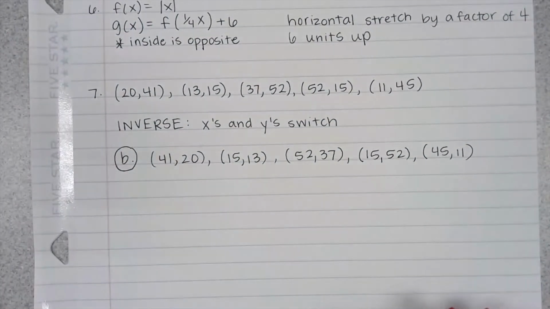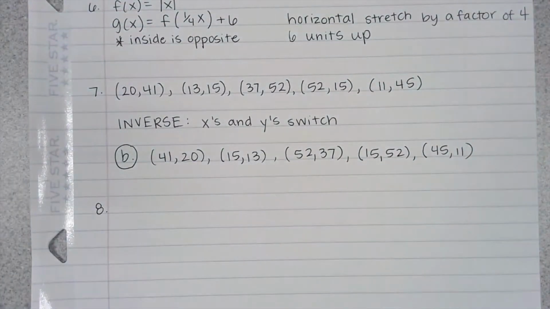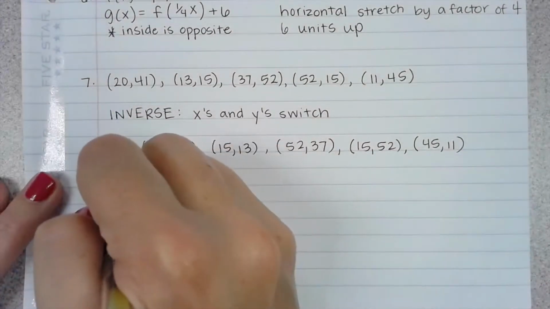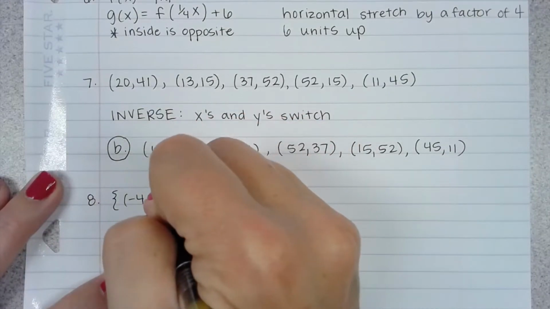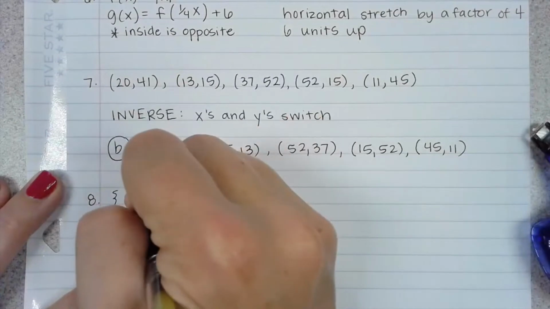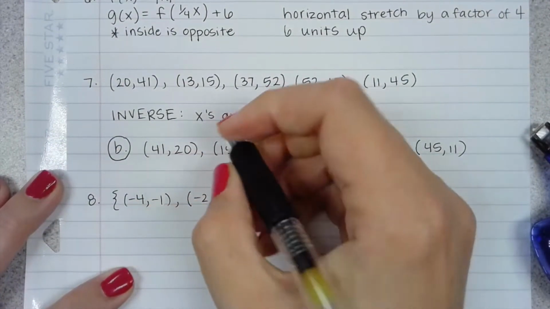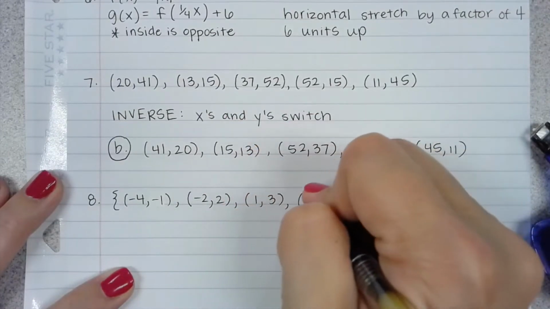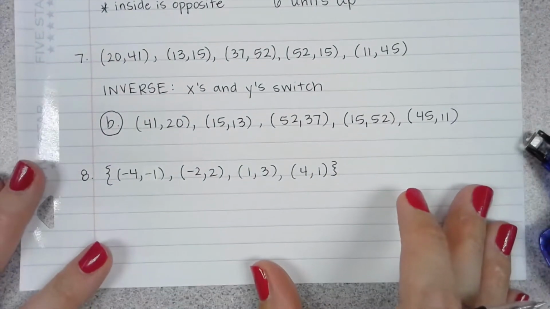Question number 8, part of it needs to be graphed, but we'll do number 8 right here, and then we'll grab graph paper to do the other part for question 8. Question 8 says to consider the function, and it gives you a set of 4 ordered pairs. So -4 goes with -1. That's the first ordered pair in the list. And then -2 goes with +2. +1 goes with +3. And then last but not least, 4 goes with +1. So those are the numbers that are in the list.